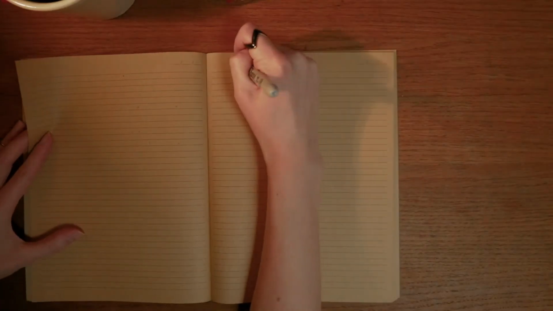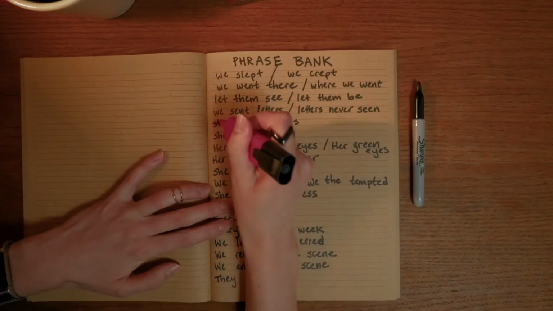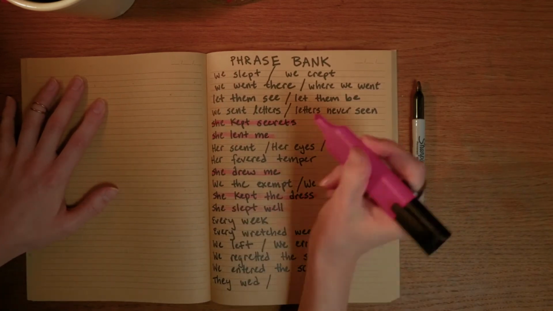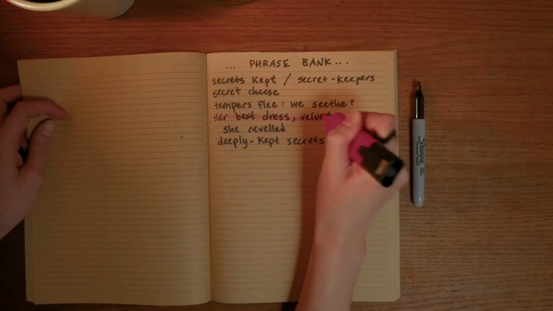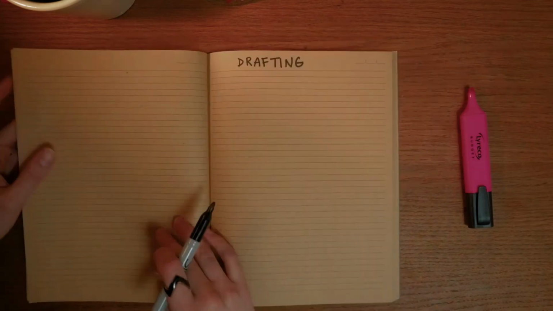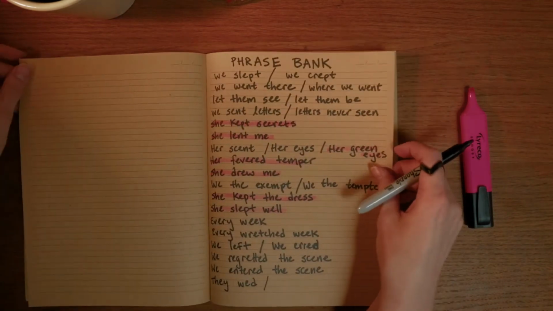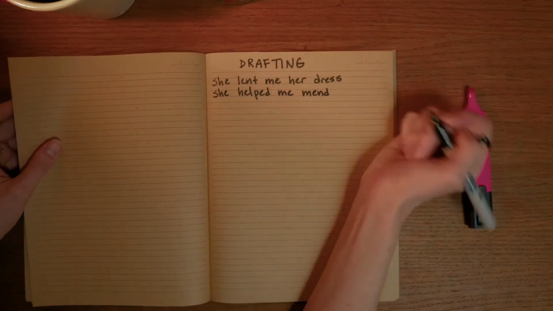So in my phrase bank, I've noticed that I have a lot of sentences that begin with she and have actions in them. And I think I want to start developing that, so using a narrative with a female character. I'm going to highlight all of the relevant phrases, and then on a new page, I'm going to copy them over. Once they're copied, I'm going to start expanding them, so adding words, adding details, adding new phrases.